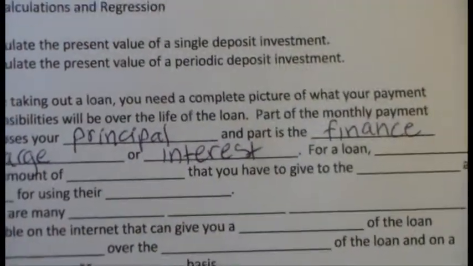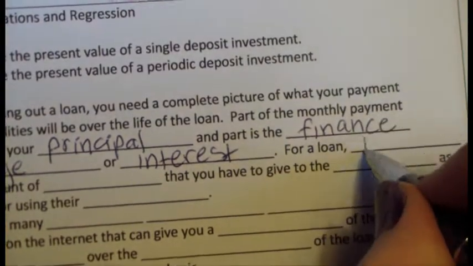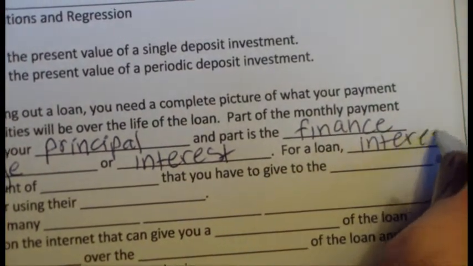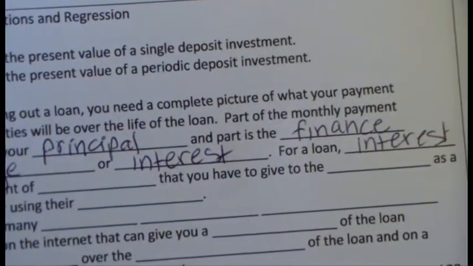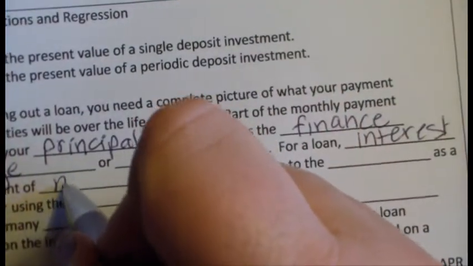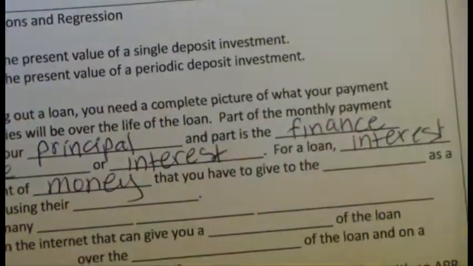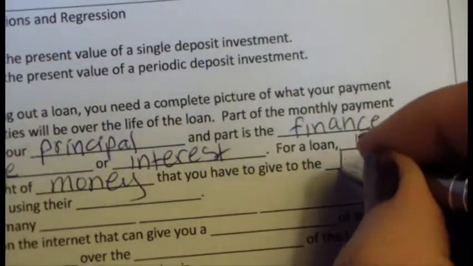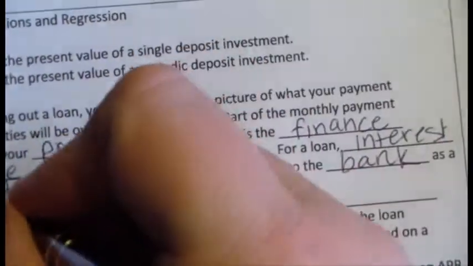For a loan, interest is an amount of money that you have to give to the bank as a fee for using their money.